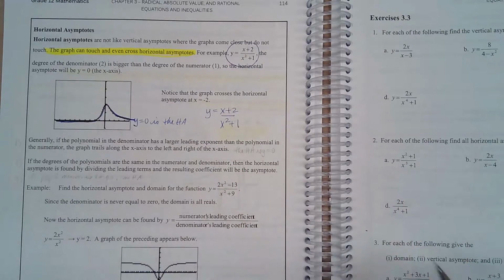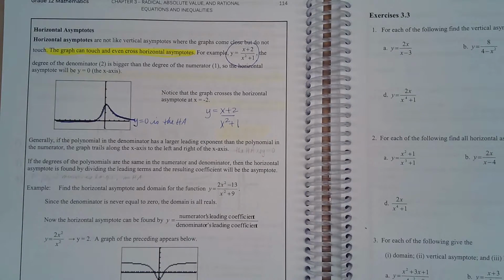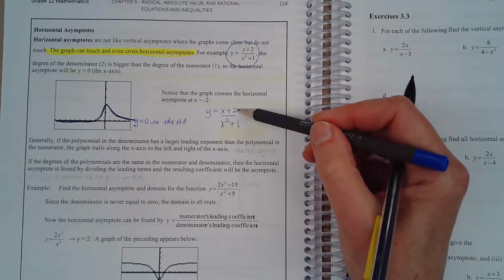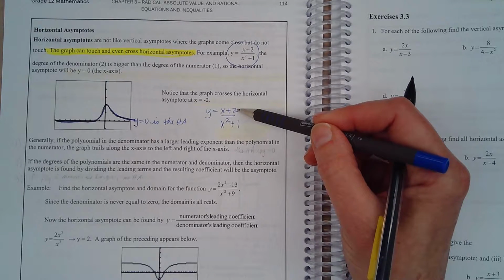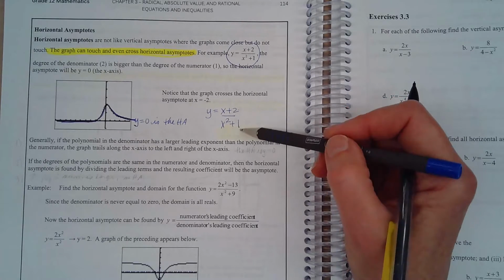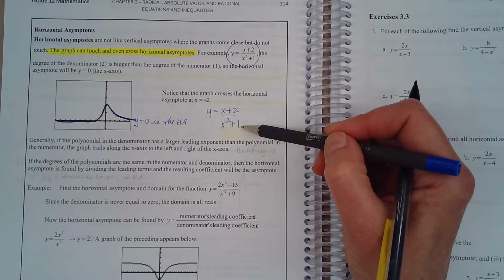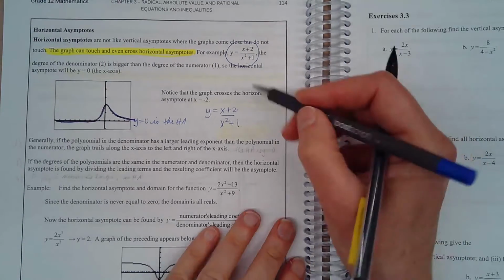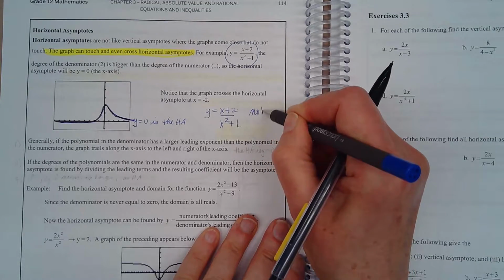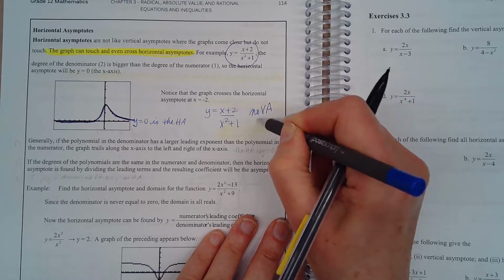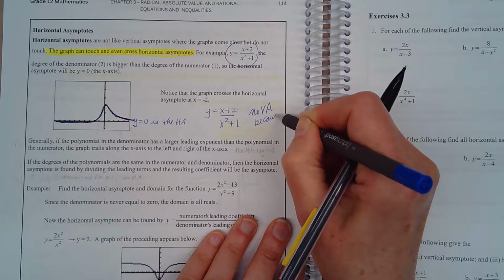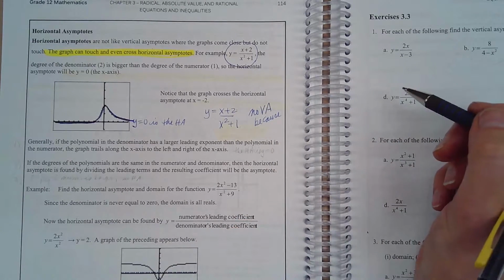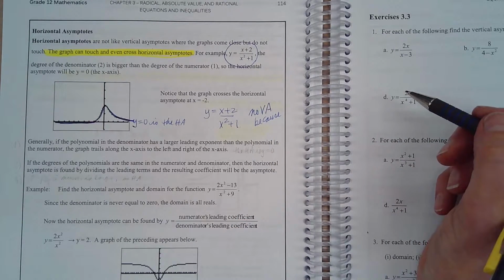Is this a polynomial function? Does it fit the requirements? Is this a polynomial on the top? No. Yeah, it's a linear. Is this a polynomial? Yes. So it's a rational function. Why doesn't this have a vertical asymptote? It has x's on the bottom. How do we find our vertical asymptotes?